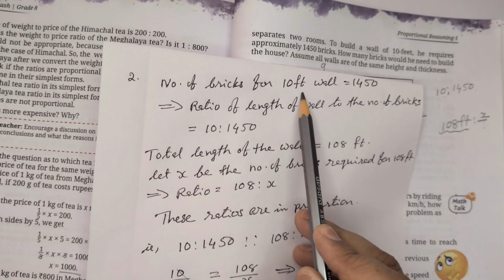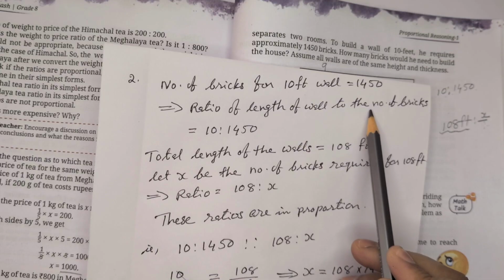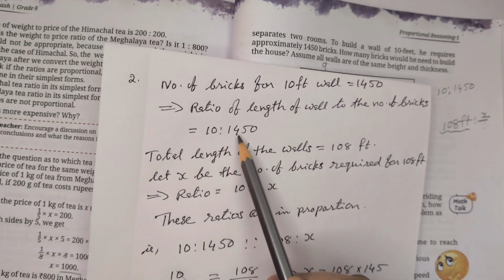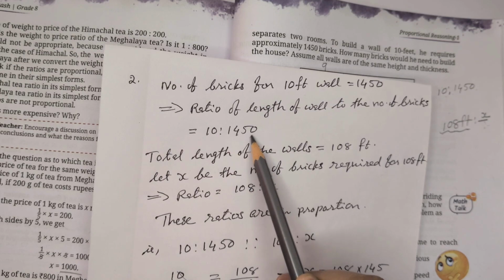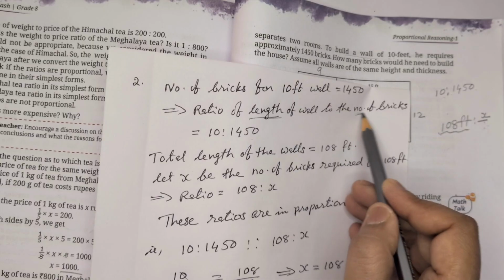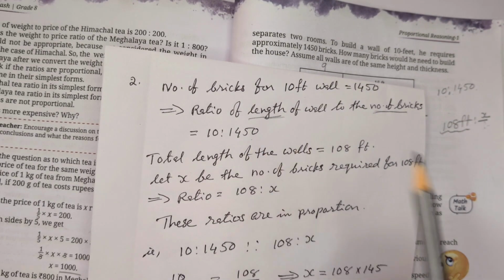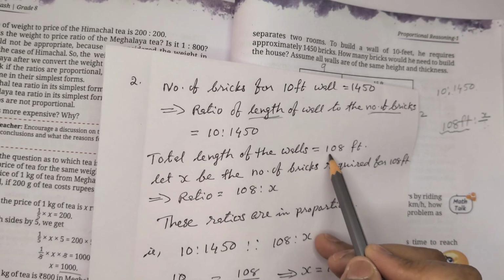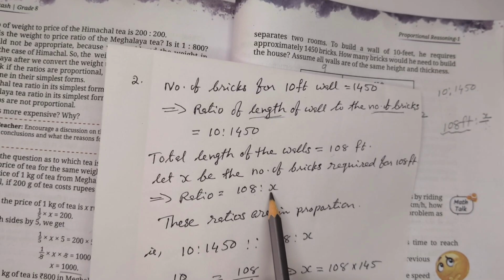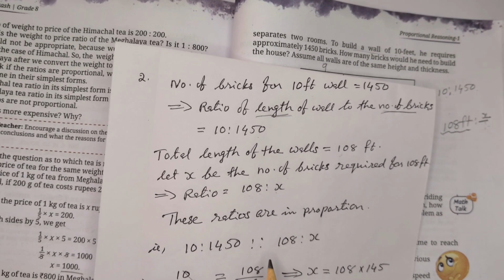Number of bricks for a 10 feet wall is 1450. The ratio of the length of the wall to the number of bricks is 10 is to 1450. That means for 10 feet, this much. Now the total length we got is 108. So that ratio we can write as 108 is to x number of bricks. So these ratios are in proportion.